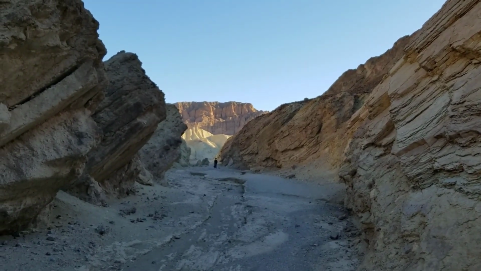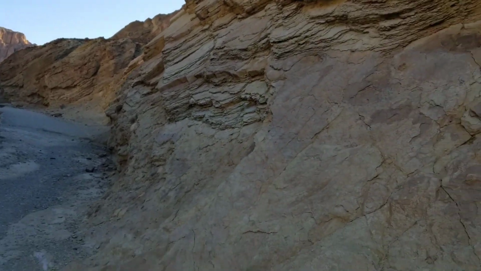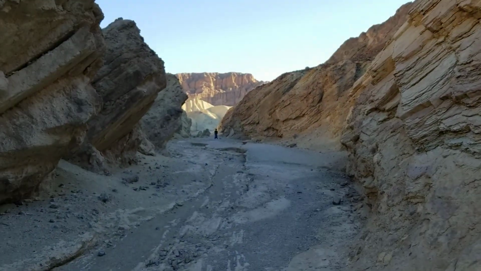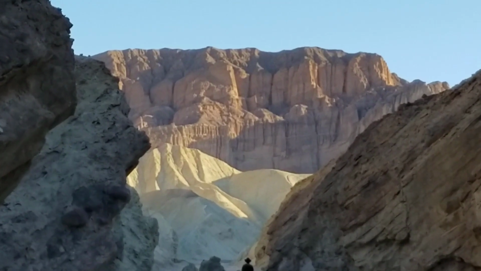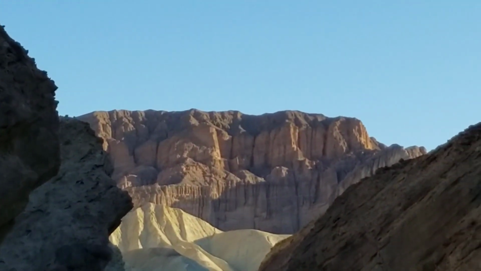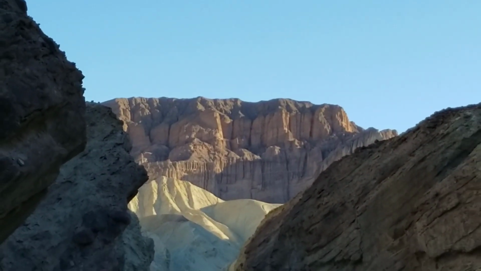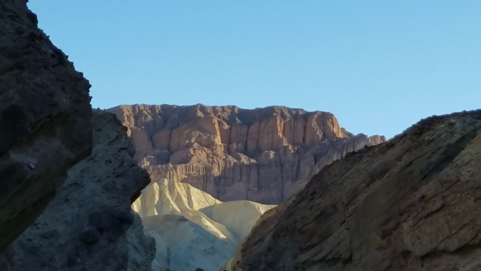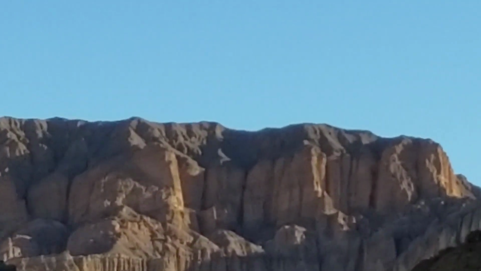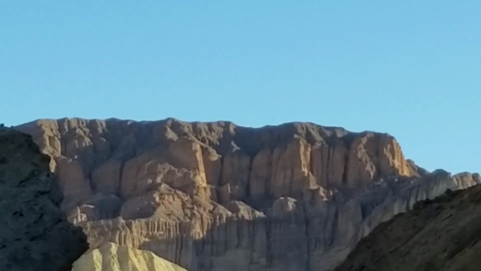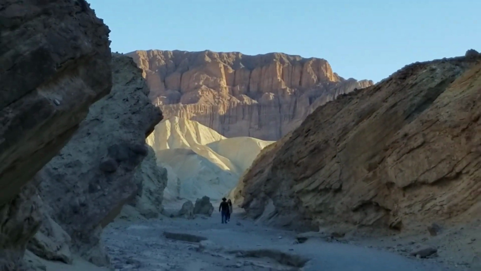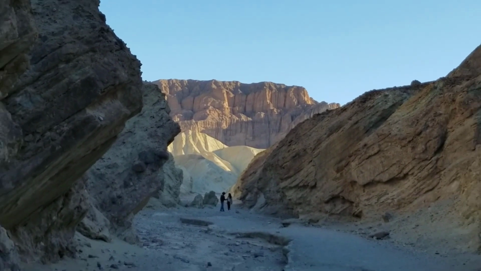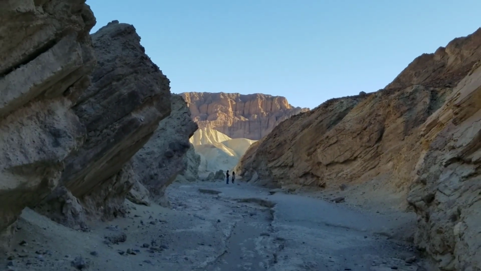Lots of different colors up ahead. Now, if you were standing at that high point, I believe you'd be looking down on Zabriskie Point. But we'll be up there in a bit.